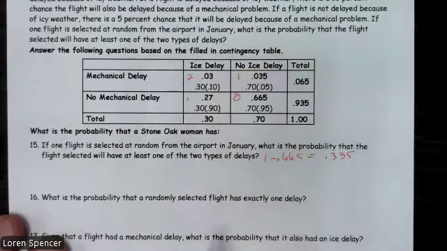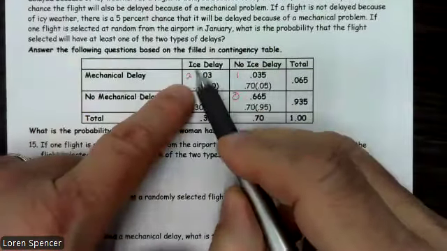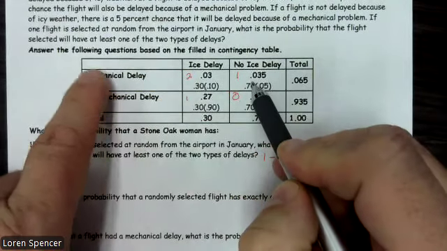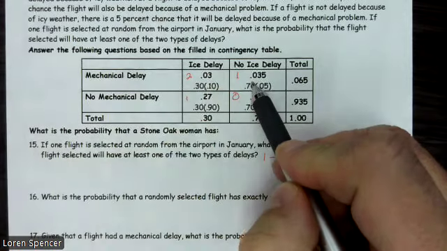Alternatively, I could have added up this, and this, because this is having 1 delay, this is having 2 delays, and this is having 1. So this is having a mechanical and ice, so there's 2. This is ice and no mechanical, that's 1. This is no ice but mechanical, so that's also 1.